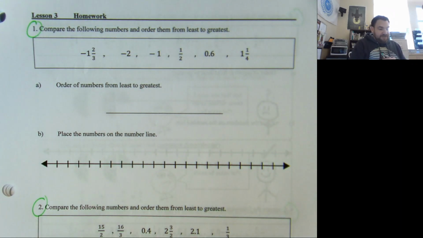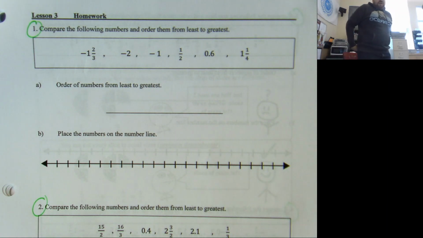Skip the page with decimals. Jump ahead to here. I want you to convert all those numbers and put them from least to greatest on the number line. That's what I want you to do. On your mark, get set, go.